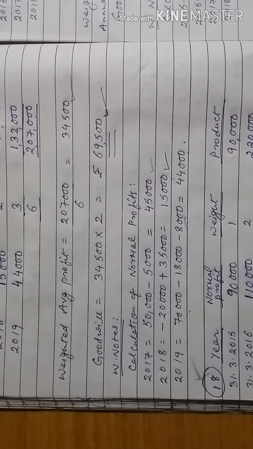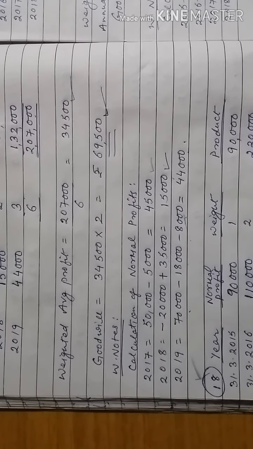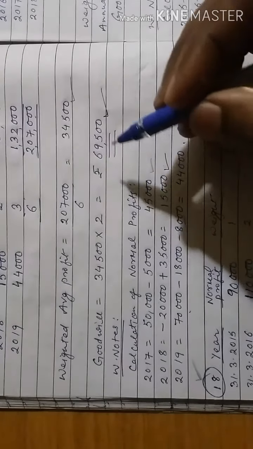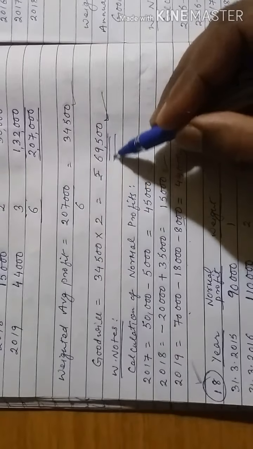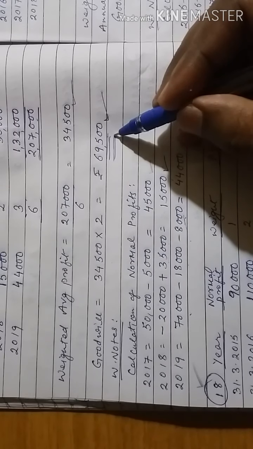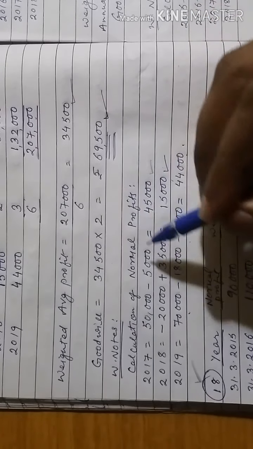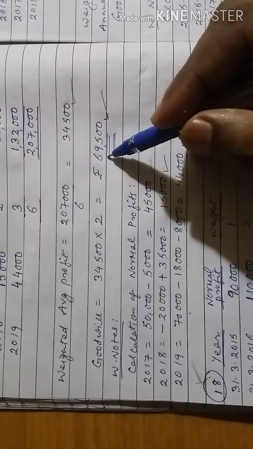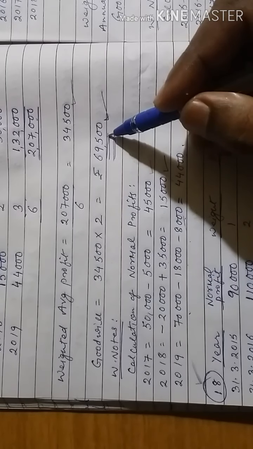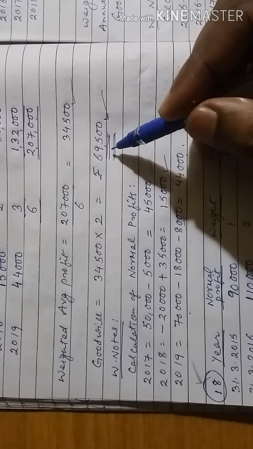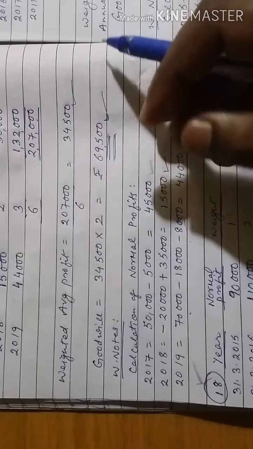Now according to the question, one more thing is given. Calculate the goodwill brought by Ramesh. So what amount will Ramesh bring? You can see in the question, Ramesh is admitted for 1/4 share in profits. So we have to calculate 1/4 of the goodwill amount to find the amount to be brought by Ramesh. So this is to be done by you. Amount to be brought by Ramesh is equal to 69,000 into 1/4, and then you will get the value 17,250. So you complete the question.